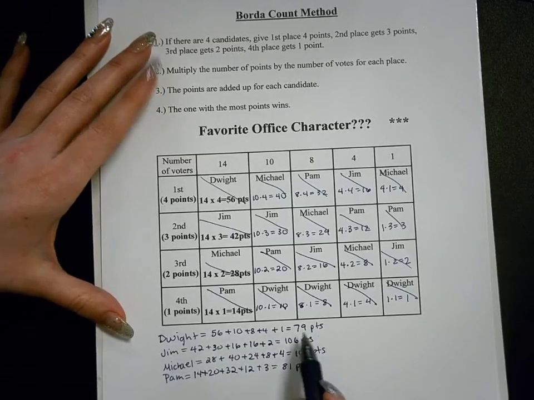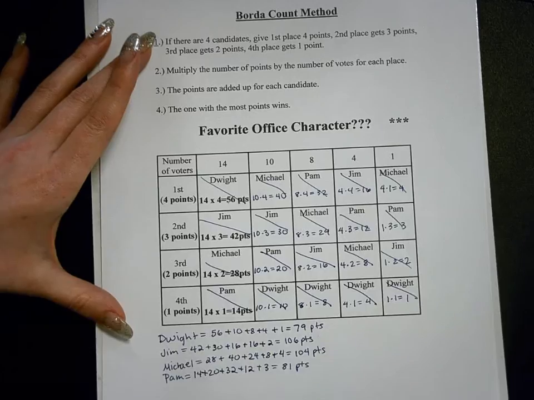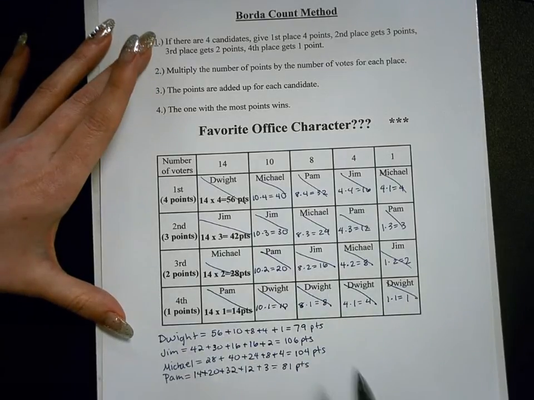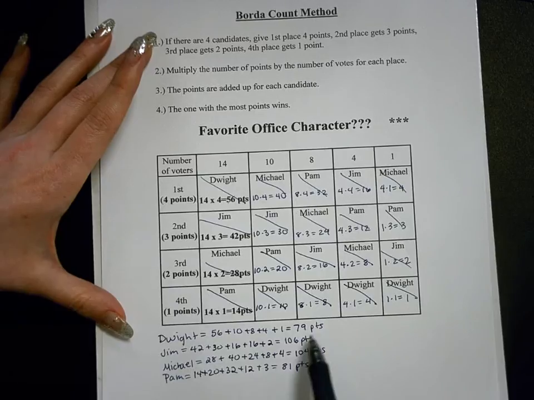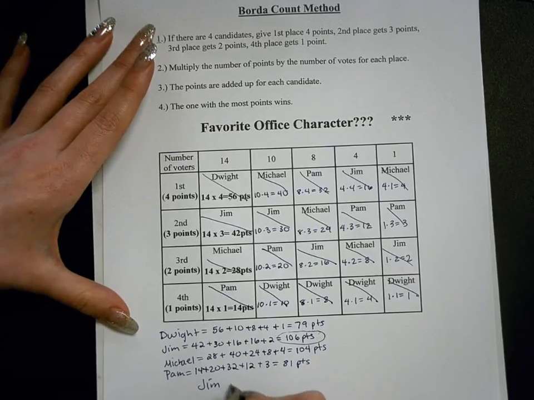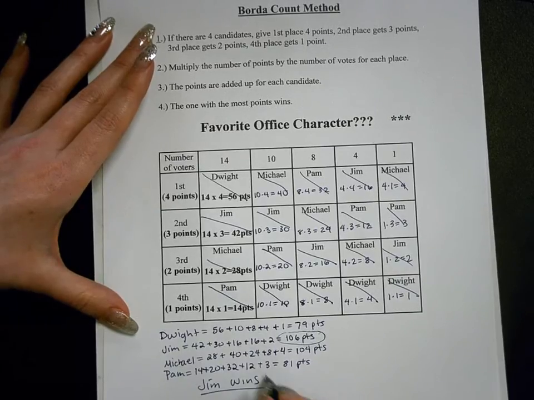Now after we have added up all the points for each candidate, we just have to do the last step, is that whoever has the most points wins. And if we see here, it is obvious that Jim has the most points. So Jim is the winner under the Borda count method.